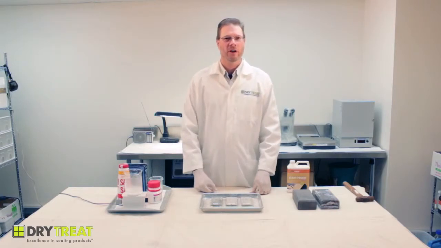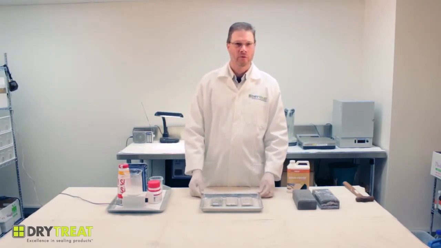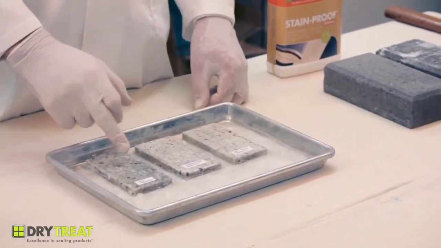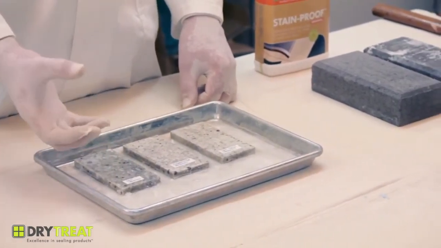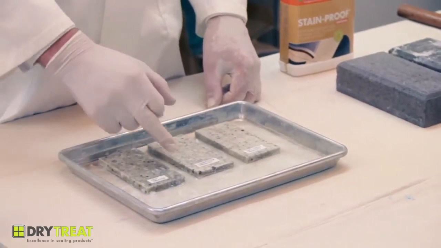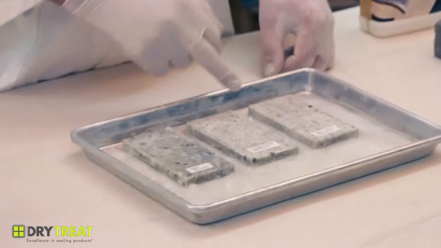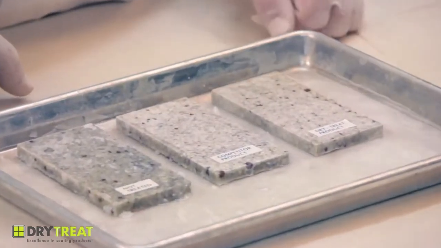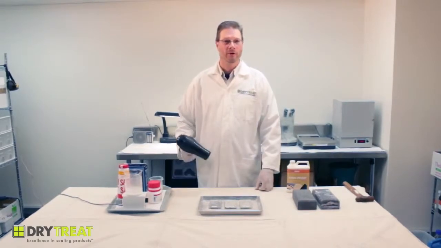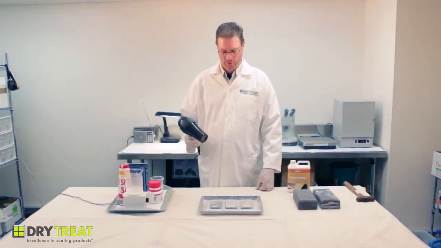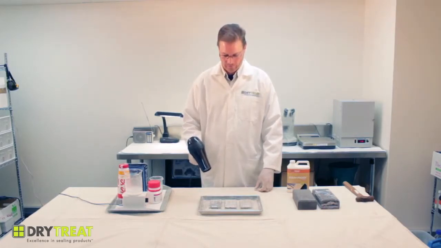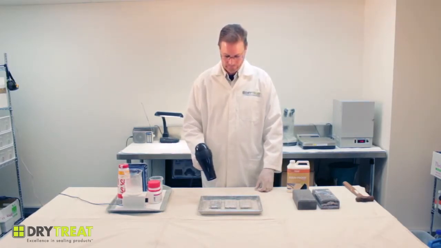Okay, so we've let the stone sit in the salt water for the last 12 hours. And you can see how the untreated stone has become dark. It's really dragged in the water and the salt. The competitor product has also become a little bit dark around the edges, and you see the Dry Treat piece of stone is still looking good. To accelerate the process, I'm going to use a hairdryer to dry the surface and really show the salts.